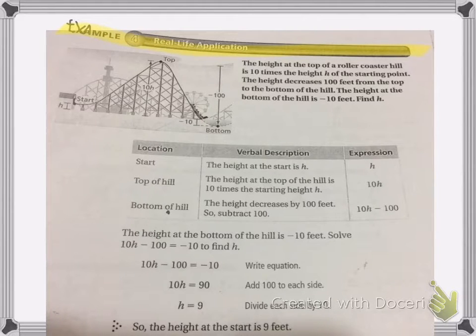The height at the top of a roller coaster hill is 10 times the height h of the starting point. The height decreases, subtraction, 100 feet from the top to the bottom of the hill. The height at the bottom of the hill is negative 10 feet. Find h. Geez, that's a loaded question.